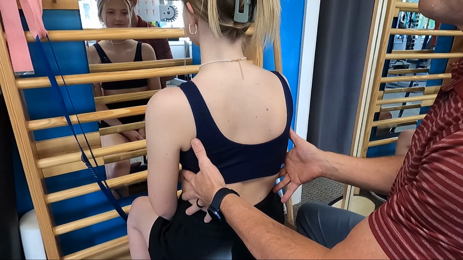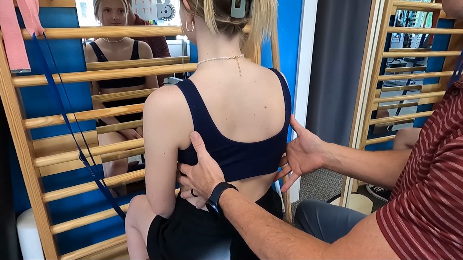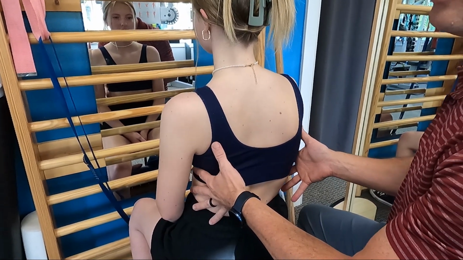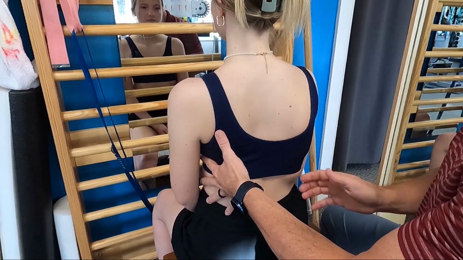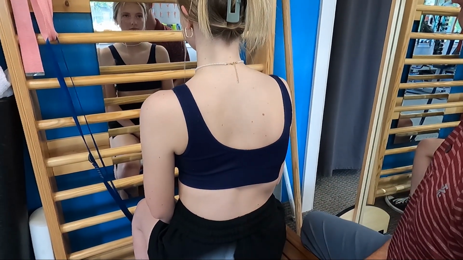Then we are going to correct her pelvis. So naturally she wants to go this way. So we're going to correct her pelvis where her trunk is centered over her pelvis.